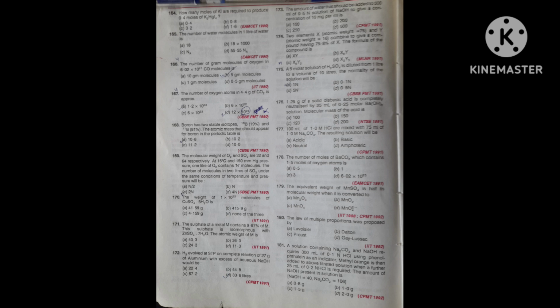Then equivalent weight, you know, is calculated per electron. When MnSO4 is converting to MnO2, it is releasing 2 electrons. Then per electron, what is the weight of MnSO4? The molecular weight of MnSO4 divided by 2.